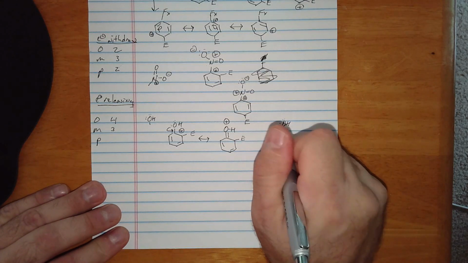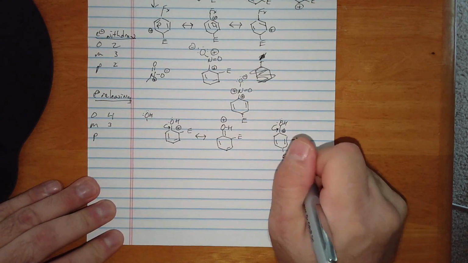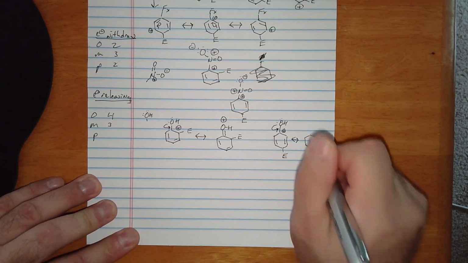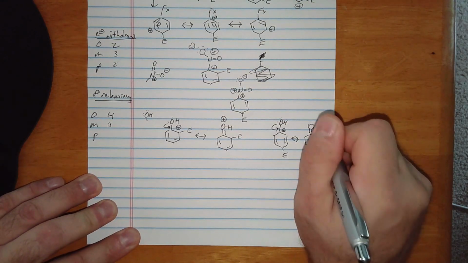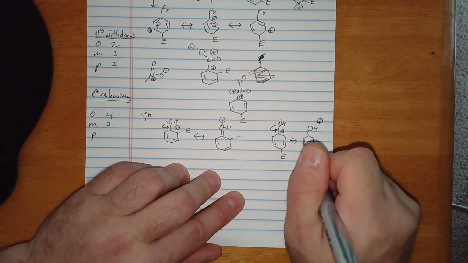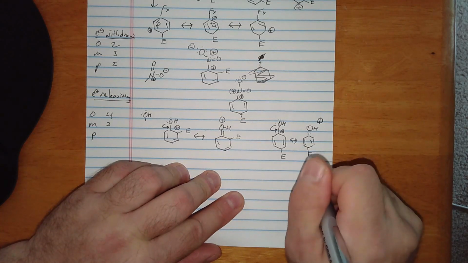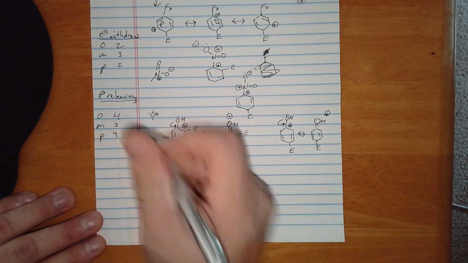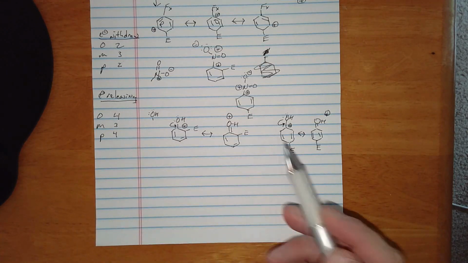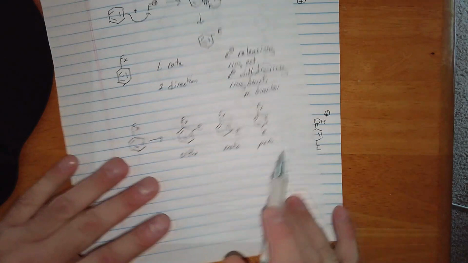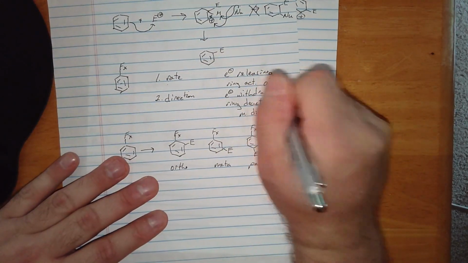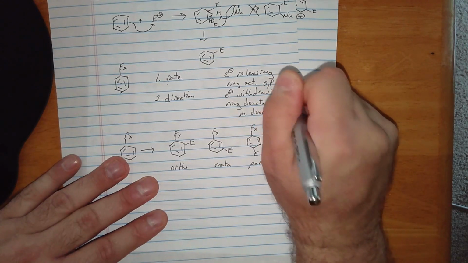And so again, just like in ortho substitution, we are going to get that fourth stabilizing resonance structure. So para gives us 4. So electron releasing functional groups are known as ring activators, and they are also called ortho-para directors.